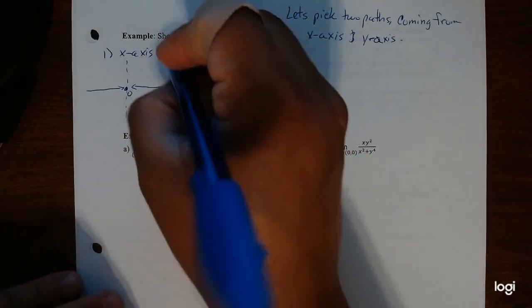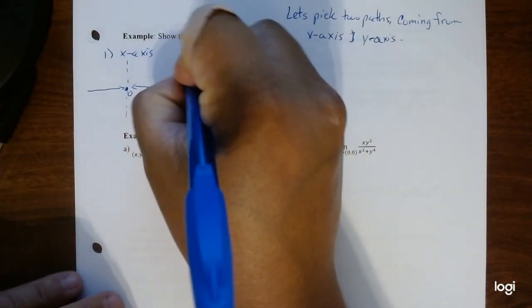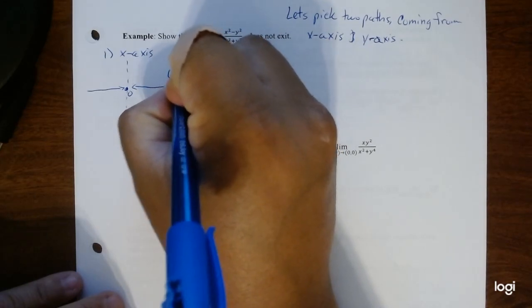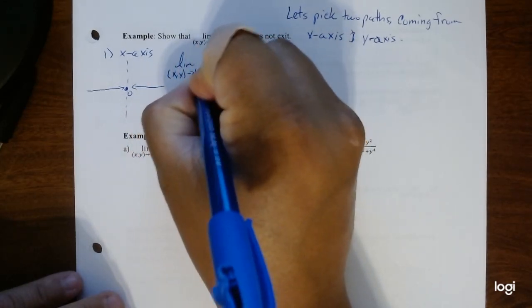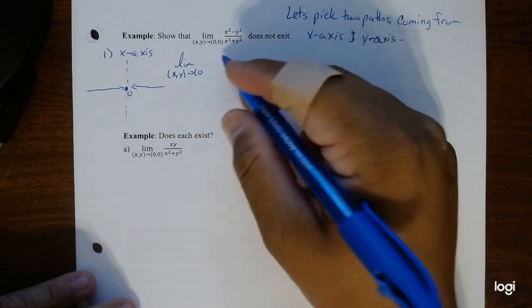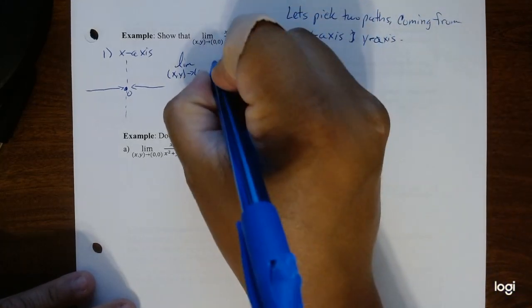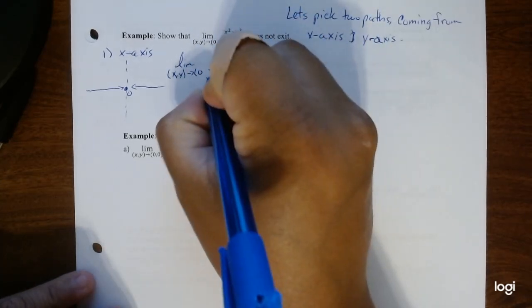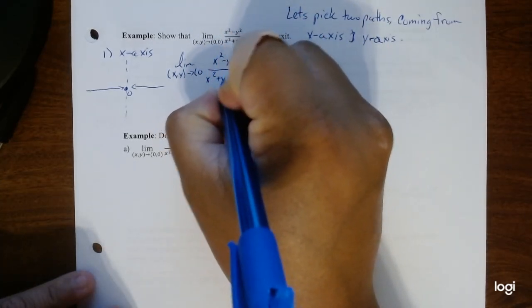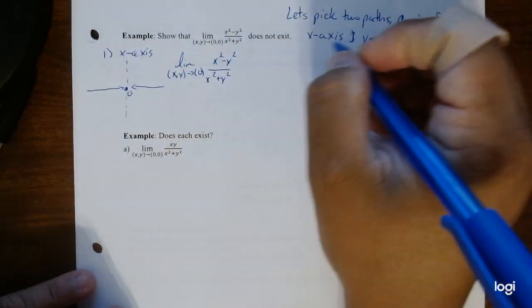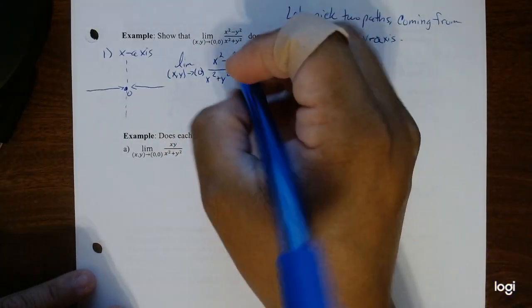Okay. So that means I'm going to take the limit as x, y go to 0, 0, of x squared minus y squared over x squared plus y squared. Now, here's the thing when it comes to paths or curves, okay?